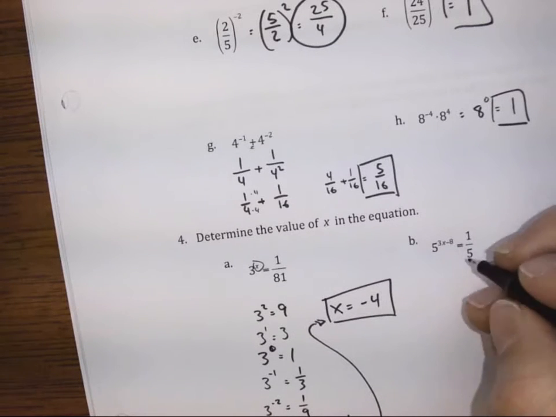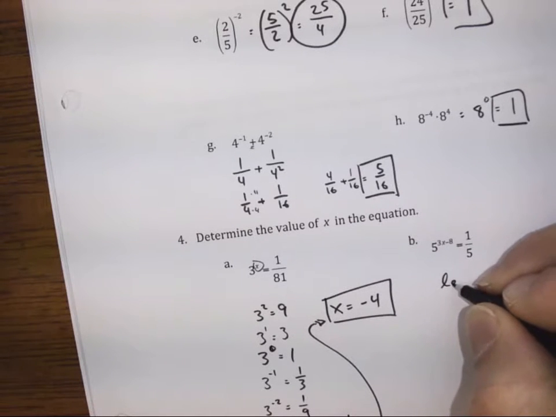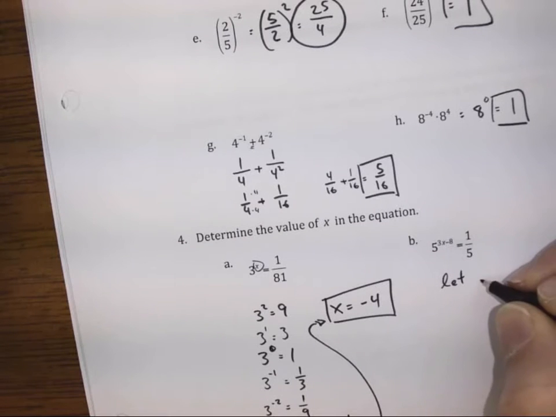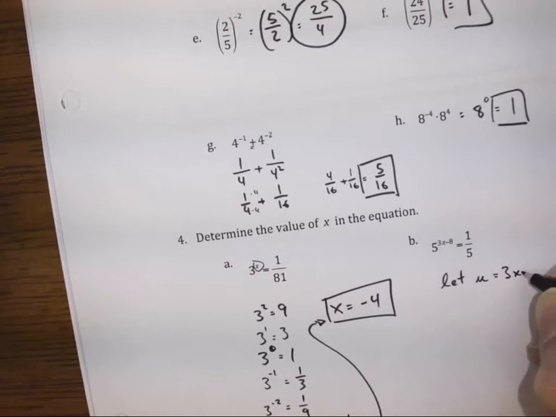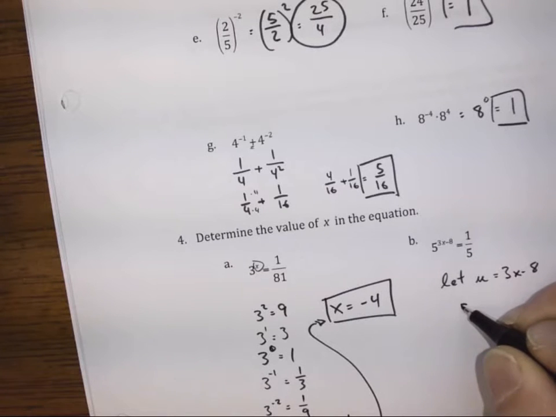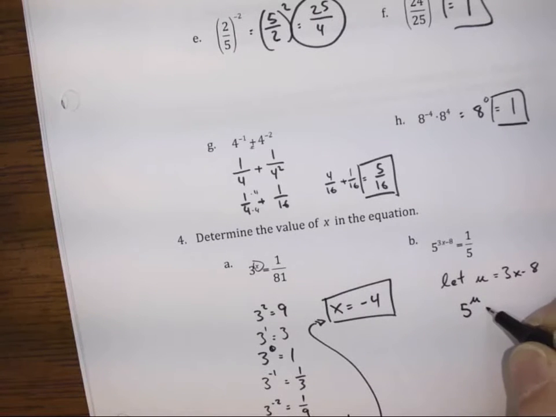All right, for this one, I'm going to start by saying this looks complicated, so I'm going to simplify it. I'm going to say let u equal 3x take away 8. I'm going to rewrite the expression. 5 to the power of u equals 1/5.